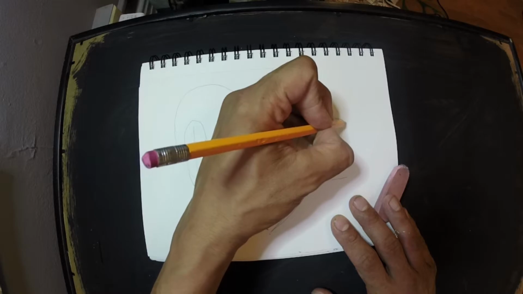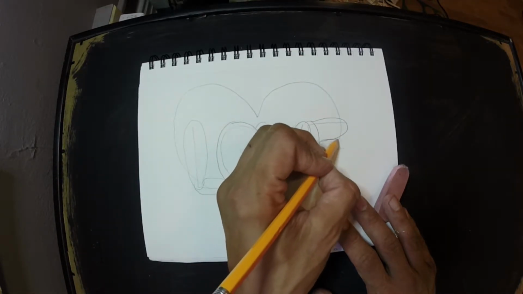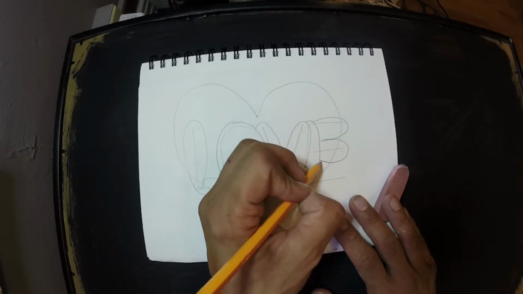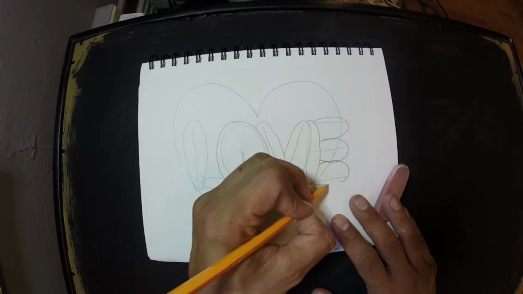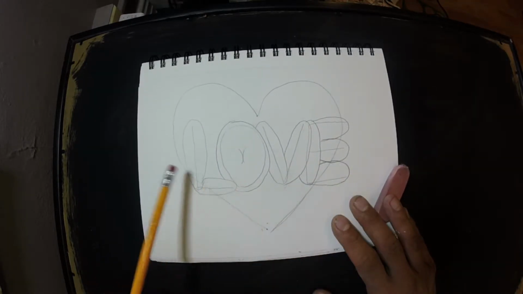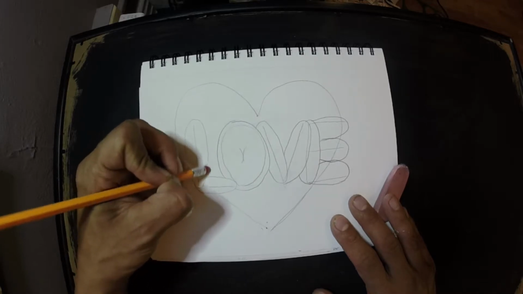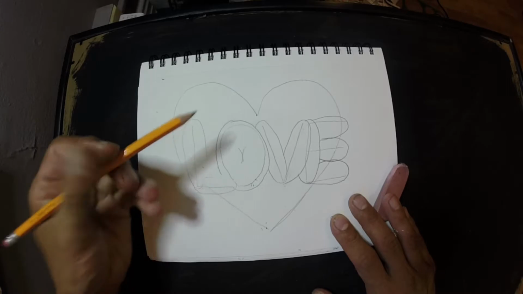With each drawing, we're going to make big horizontal lines in the E right here. All right, the L is looking a little sad, a little skinny. So we're going to fatten it up down here.